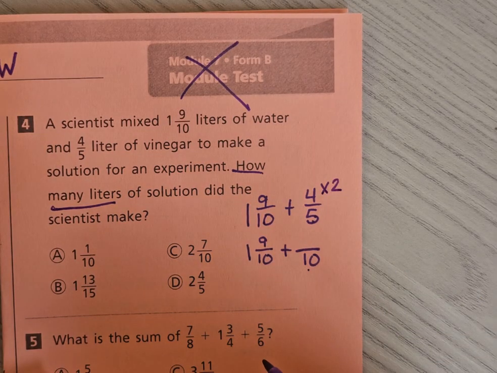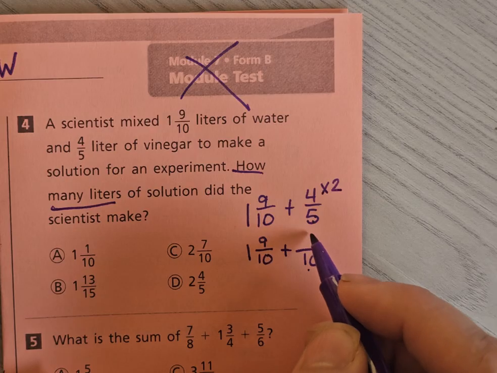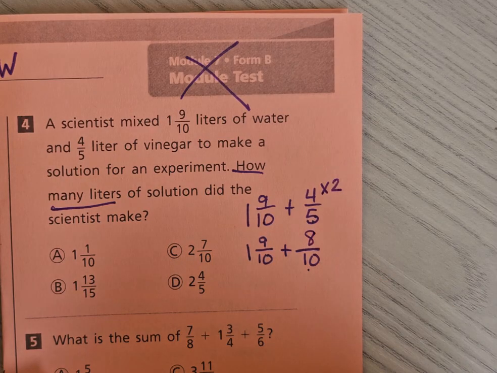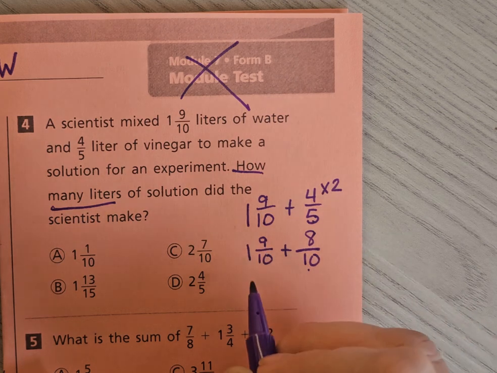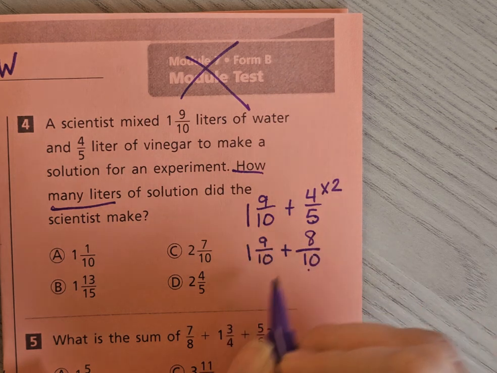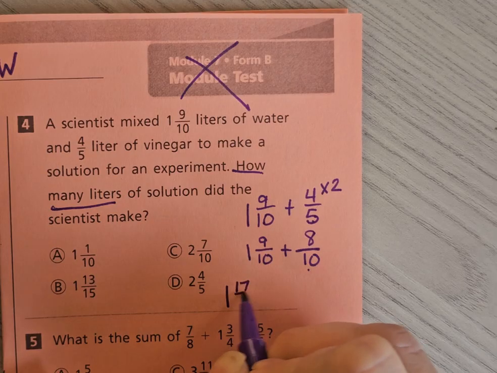Okay. And 4 times 2 is 8. So now we can put these together. So we have 1 9/10 plus 8/10. So 9 plus 8 is 17.